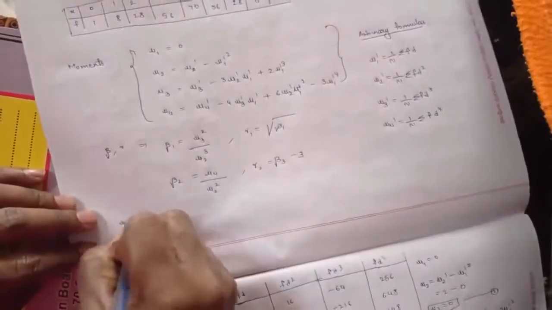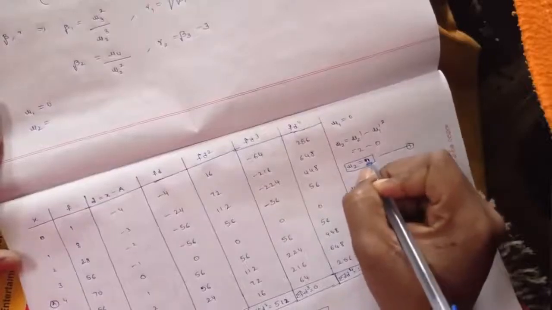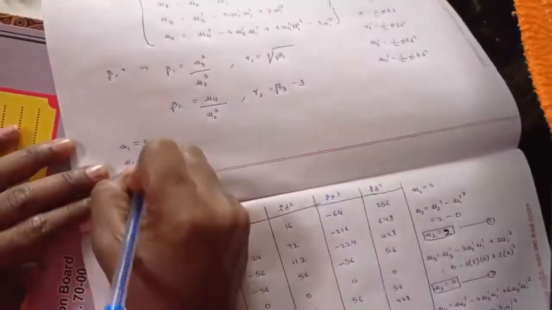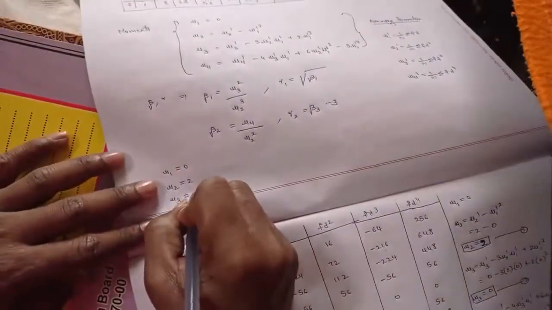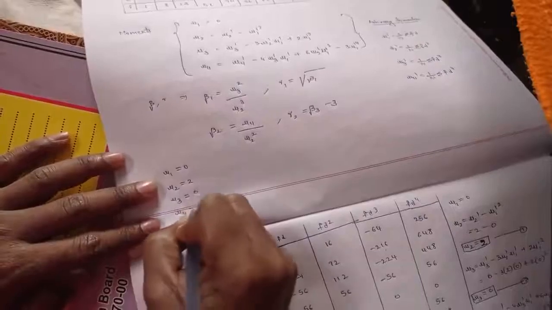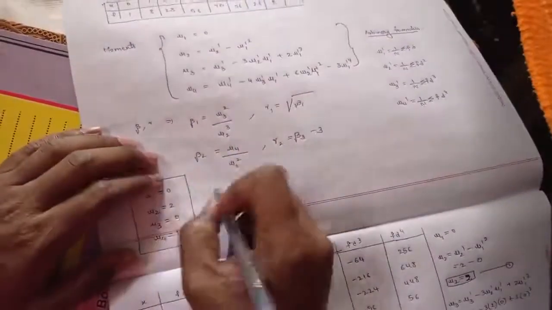So I will be writing them freshly here. Mu1 is equal to 0. Mu2 is 2. Mu3 is 0 and mu4 is equal to 11. So these are the 4 moments, and we have to find the beta and gamma coefficients.